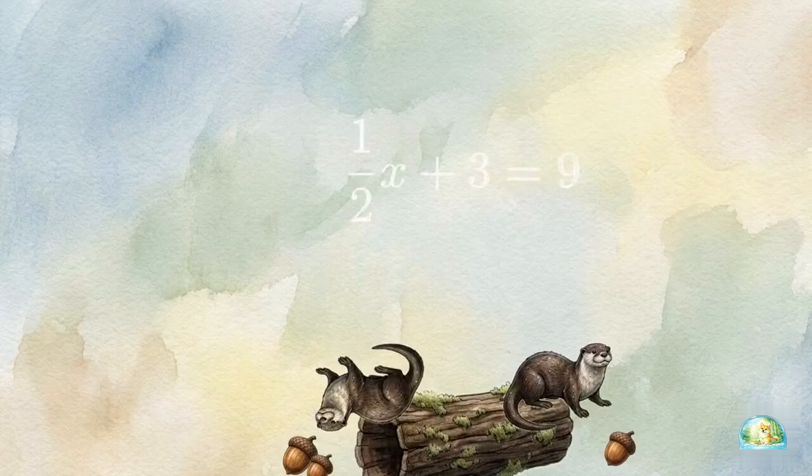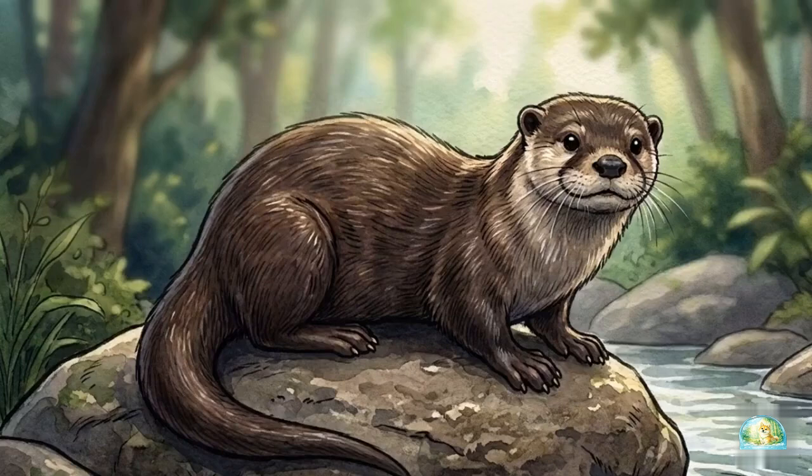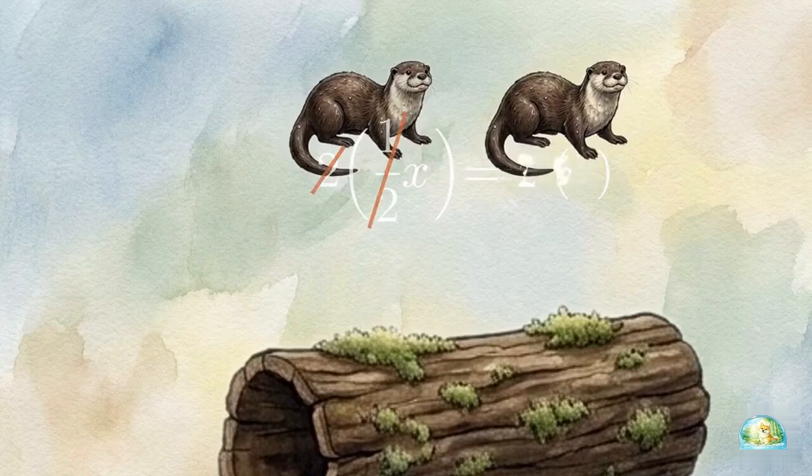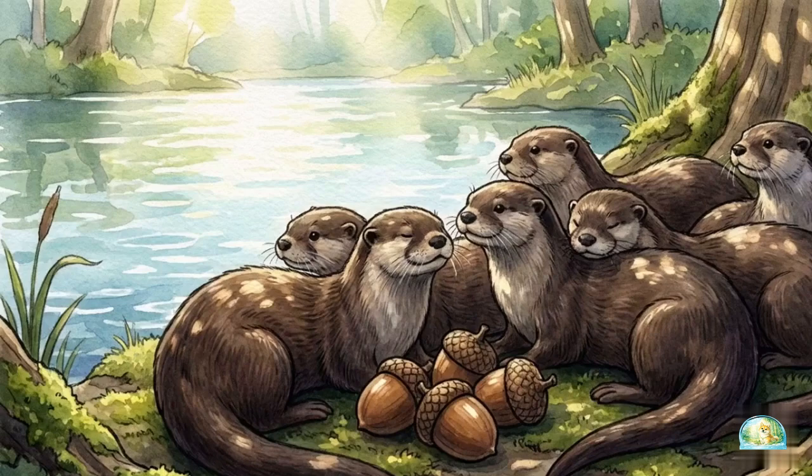Here we have 1/2 x plus 3 equals 9. We start by isolating that fractional variable term. We subtract 3 from both sides, which gives us 1/2 x equals 6. Take a moment and think. What specific inverse operation do we need to undo a fraction and get a single whole x? We multiply both sides by the reciprocal. In this case, we multiply by 2, which gives us x equals 12. Fraction coefficients can be undone with the exact same inverse operations we use for whole number coefficients.